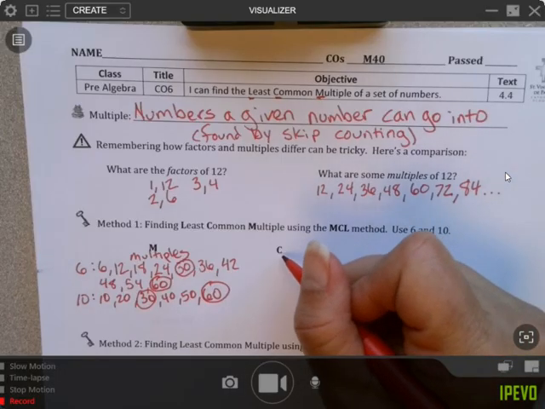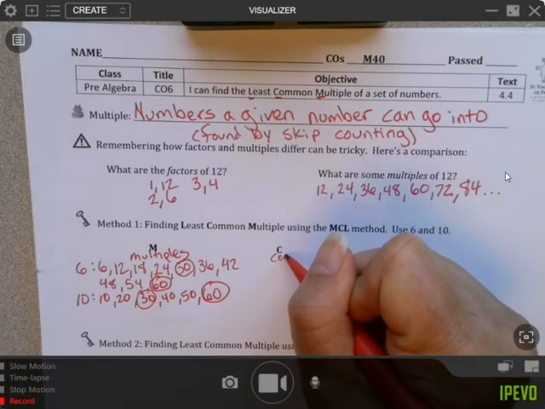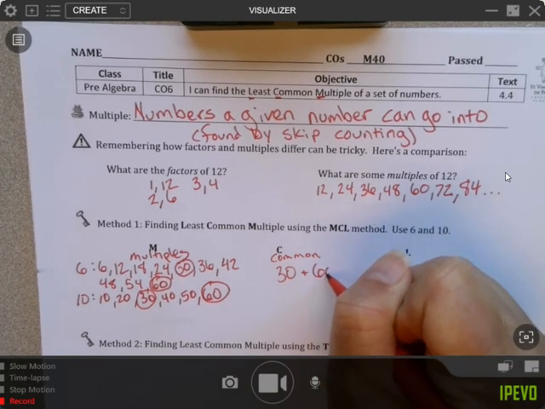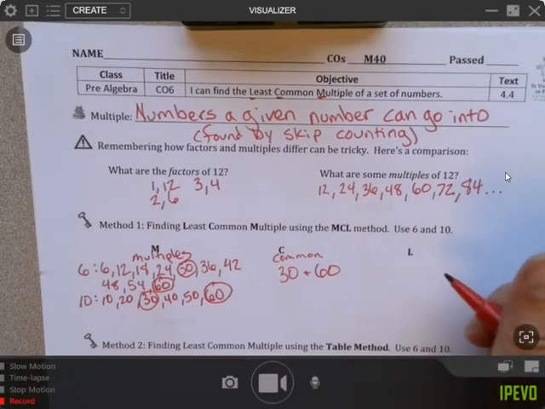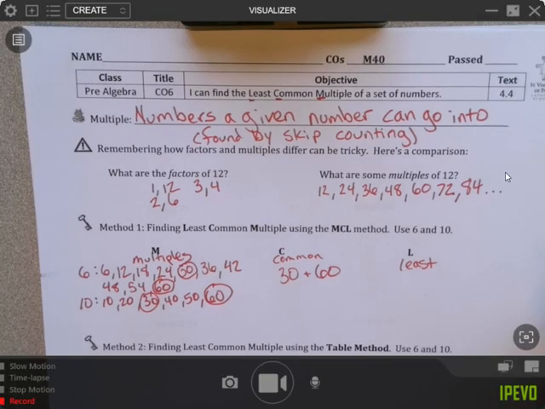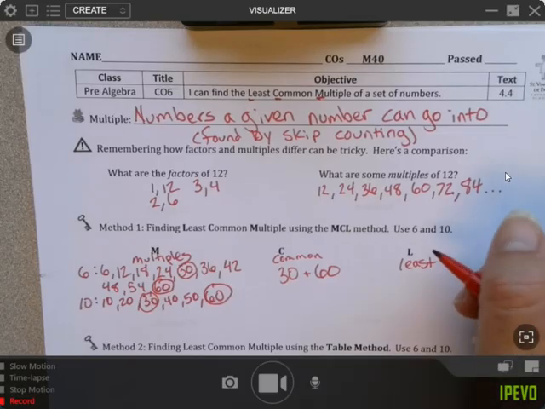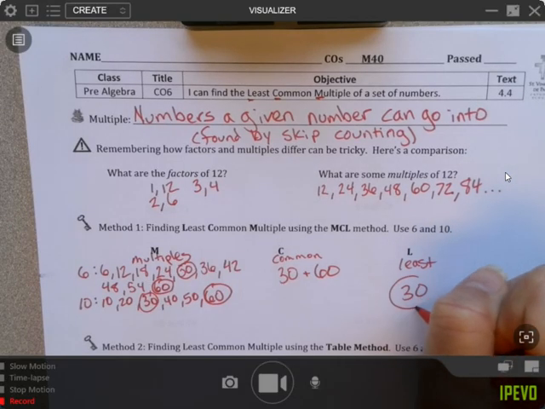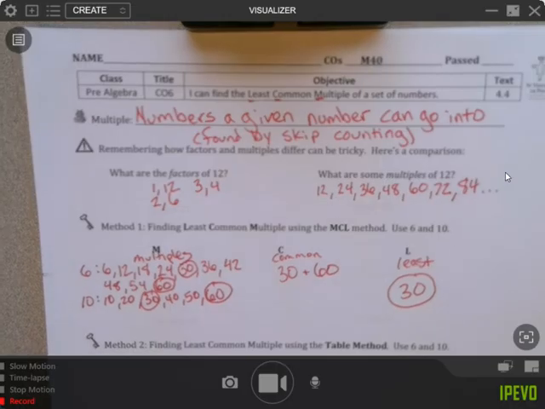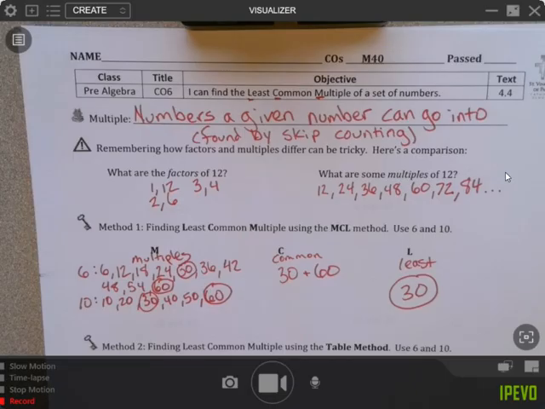So I'm going to look at that C for common. What multiples did I list that they all had in common? Well, I listed 30 and 60. Now the L stands for least. Least means the smallest. What's the smallest multiple that they share in common? Fallon? 30. So the least common multiple is 30. So first you list multiples, then you write any common ones that they had that you listed. Then you find the smallest of them, the least.